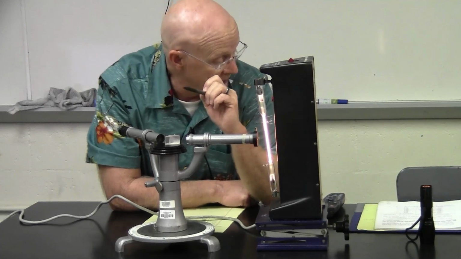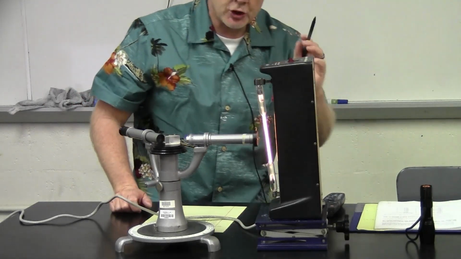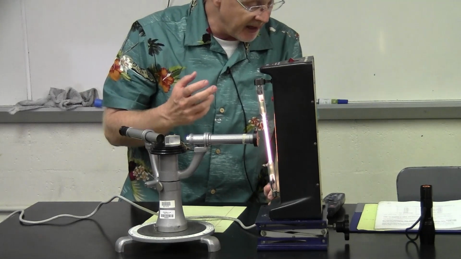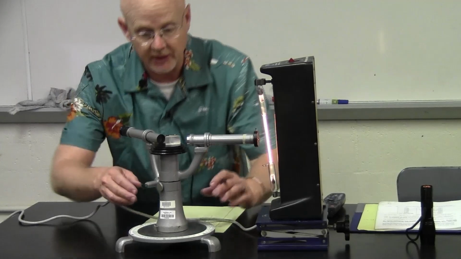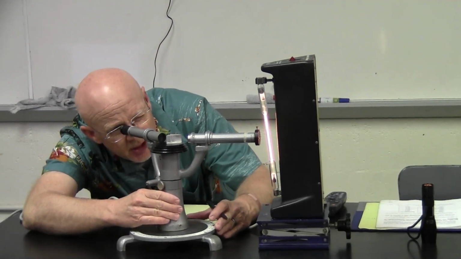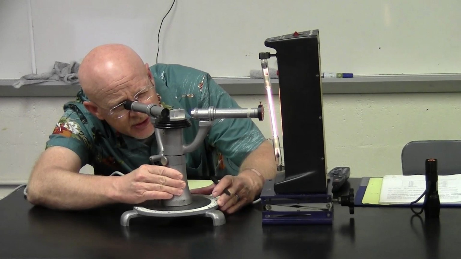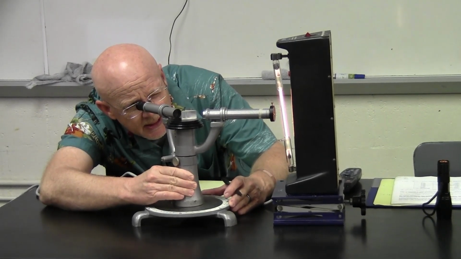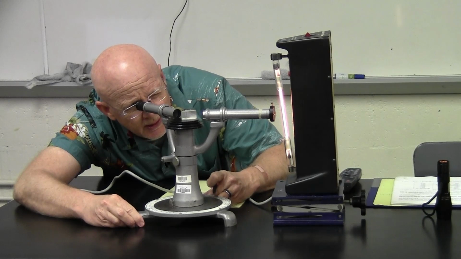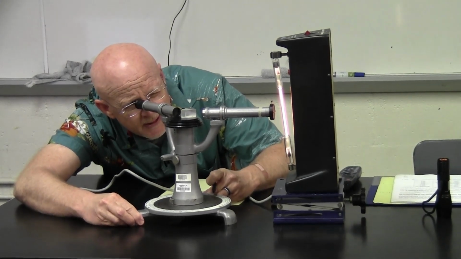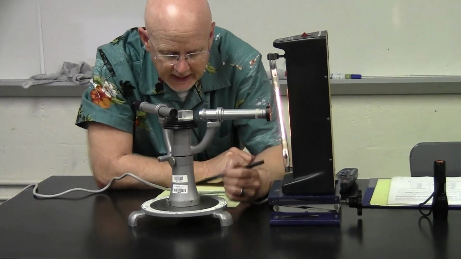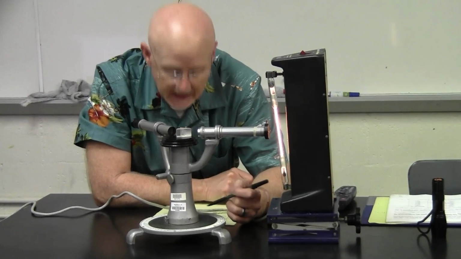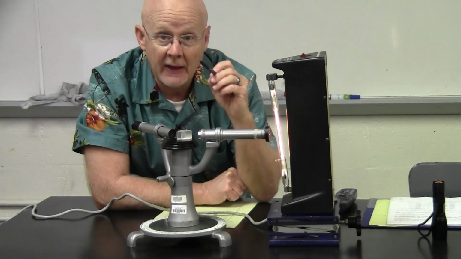Now let's measure the second red one. If you're looking at your chart on page 26, you'll see the second red one has a wavelength of 667.8 nanometers. Let me just move ever so slightly. So I've got my telescope right on the red one. Okay, and let me take another reading. And it's 50.8 degrees. So that's the deviation.